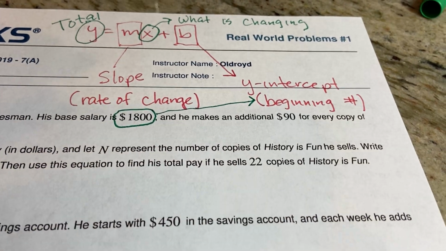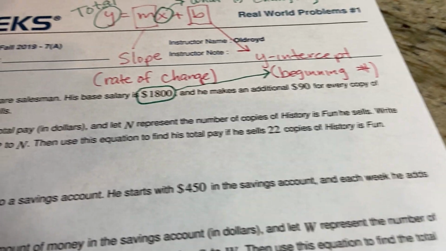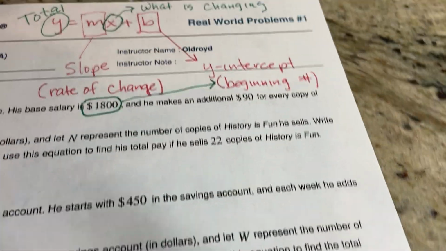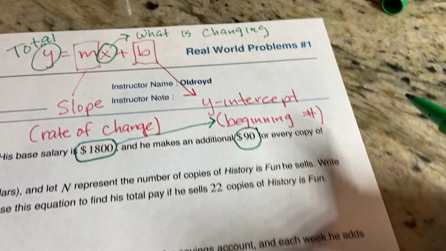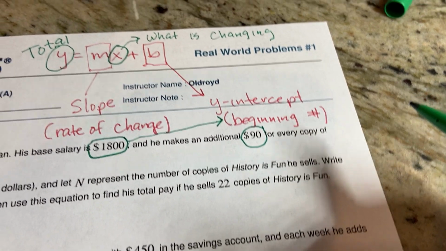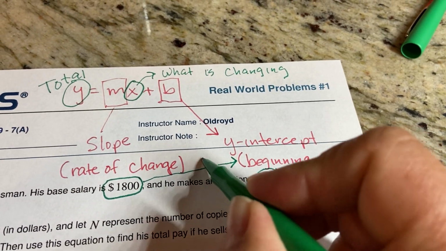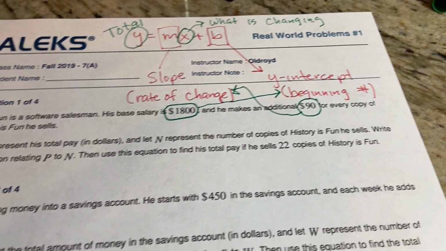And he makes an additional $90 for every copy of History is Fun that he sells. So this is what's changing. Every time he sells a book, he gets $90 more. That's the part that's going to go there in the rate of change.